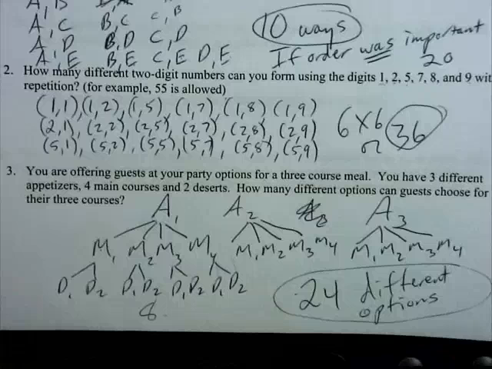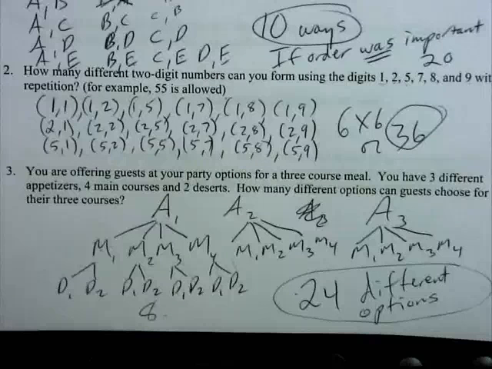So that's the first way we can do counting, is just by doing either organized lists or setting up tree diagrams. And that's how we're going to get started on this idea of counting.